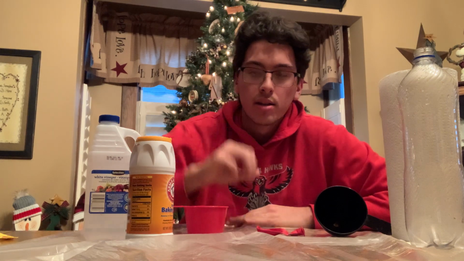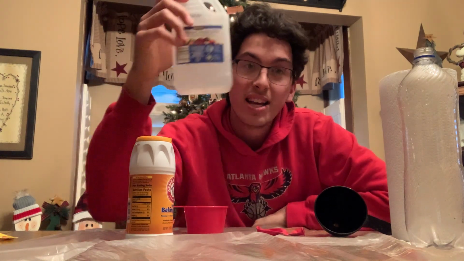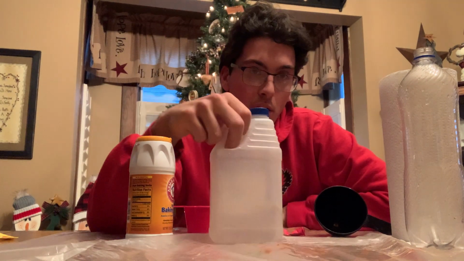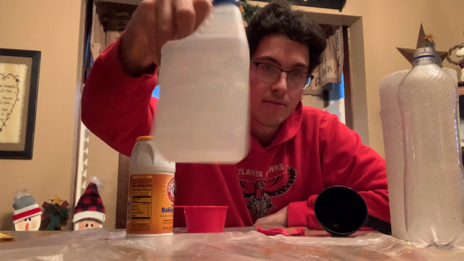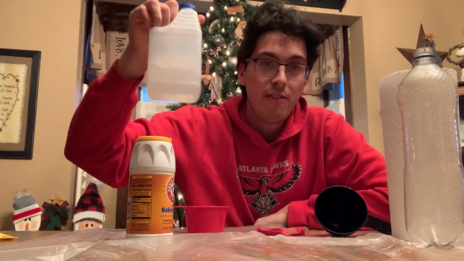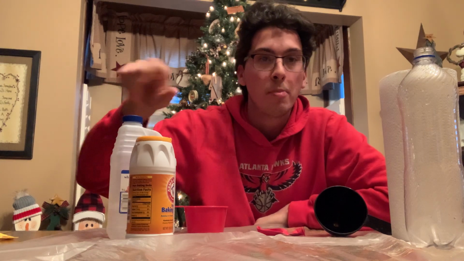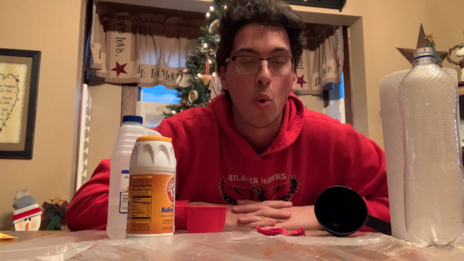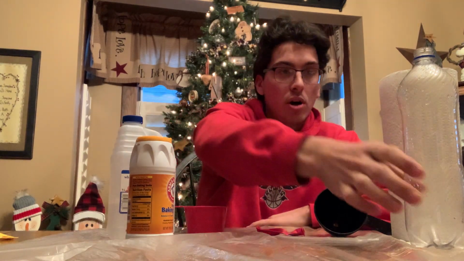So, what are the states of matter? There are three. The first state of matter is liquids. Inside of our bottle, we can see we have white vinegar splashing and flowing around. Flowing is a very important word. That is the main property of liquids. Liquids flow.